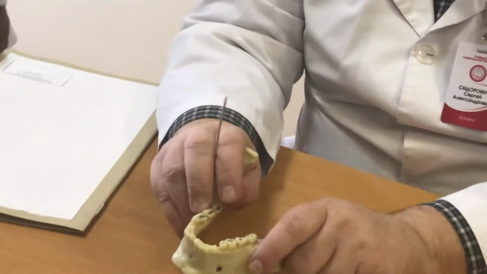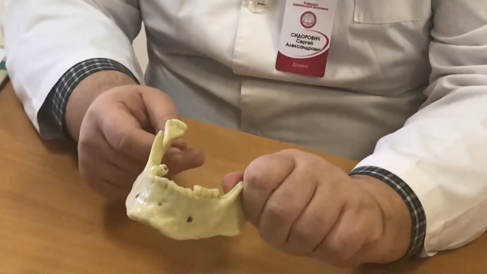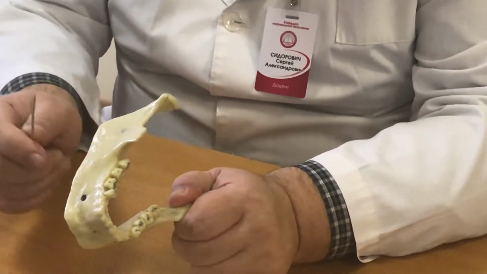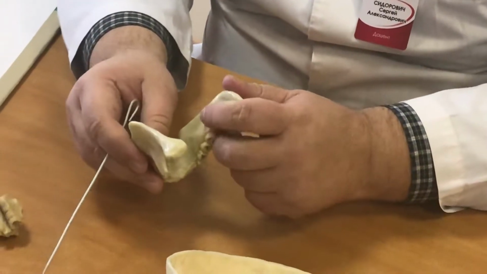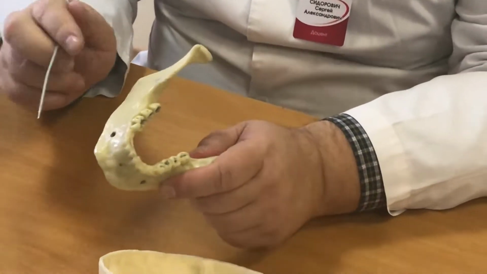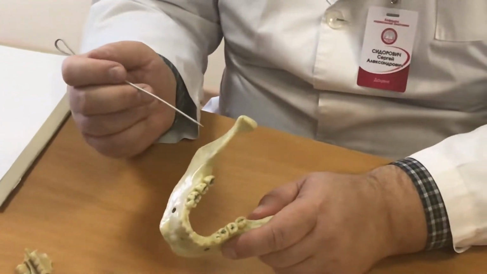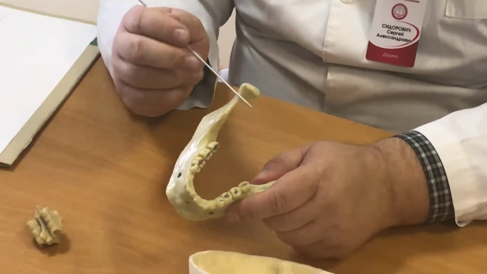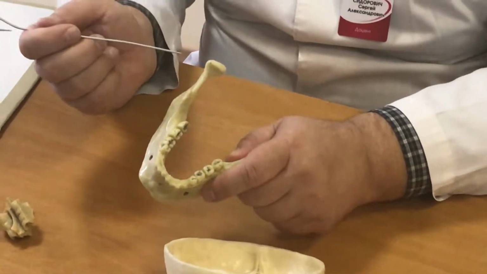Mandible, mandibula. It consists of a body, corpus mandibulae, and branches, ramus mandibulae, the right and left branch. They are joined with the help of the angle, angulus mandibulae. The lateral surface of the angulus mandibulae has the tuberositas masseterica, and the internal surface has the tuberositas pterygoidea, the place of attachment of the pterygoid muscle. The ramus mandibulae subdivides into two processes: the coronoid process, processus coronoideus, and the condylar process, processus condylaris. Between them is the notch, incisura mandibulae.